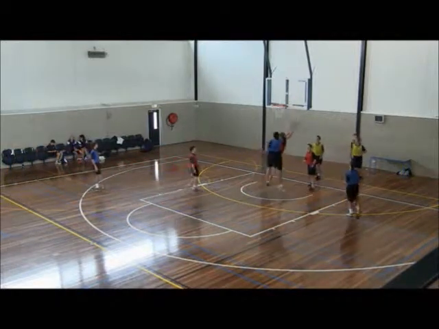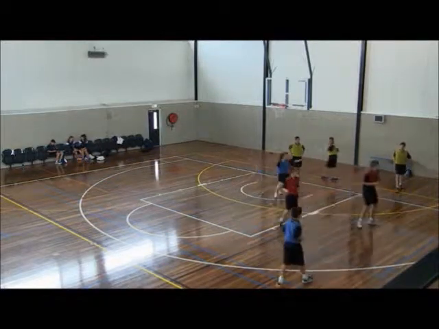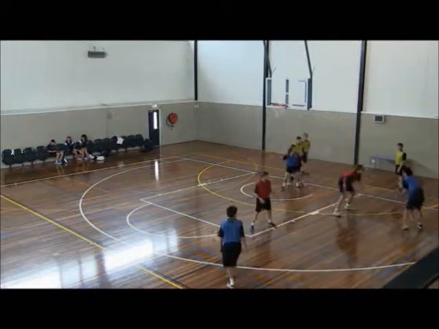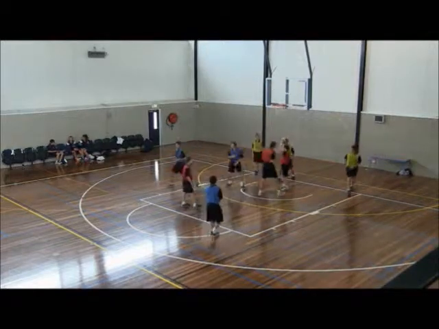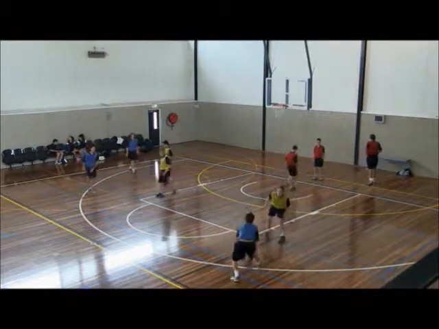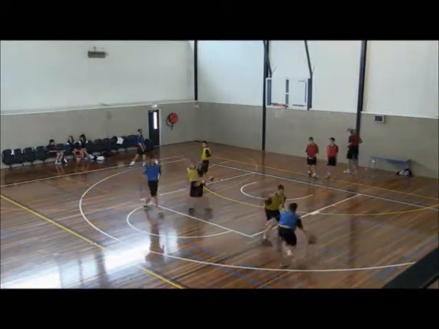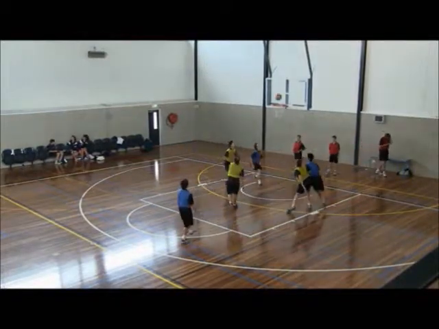Again, way too many dribbles there. I want to coach the players to be assertive and aggressive with their dribbling. Again, there's a good post up, a good pass inside. On ball screen. He can hit that shot, that kid.